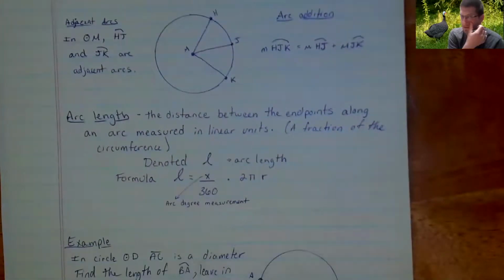Now to the heart of this section, arc length. It says arc length is simply a distance between the endpoints along an arc measured in linear units. It is simply a fraction of the circumference. Circumference is measured in linear units, whether it be feet, centimeters, inches, what have you. Arc length is measured in the same way because it's just a part of that circumference.